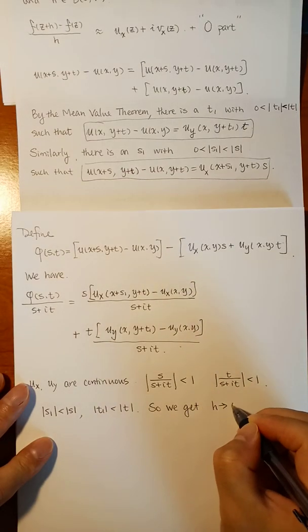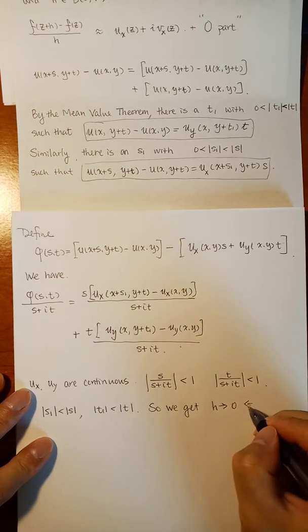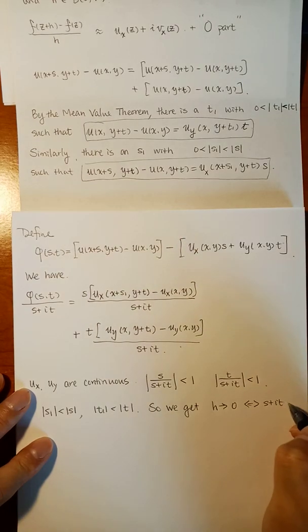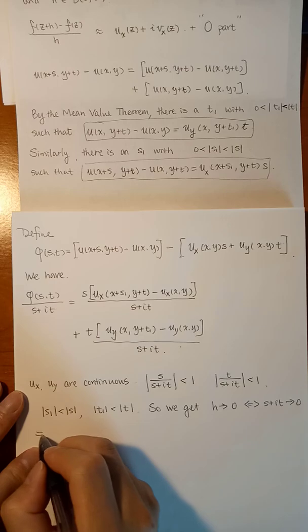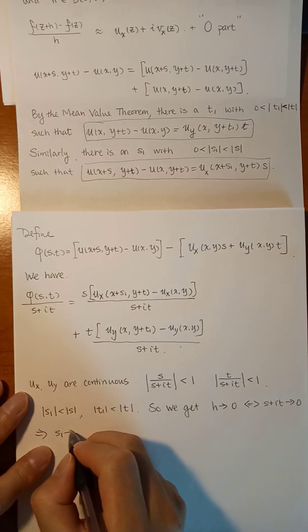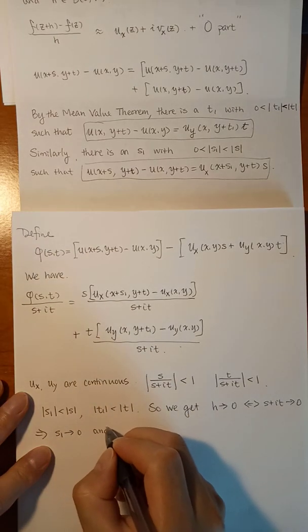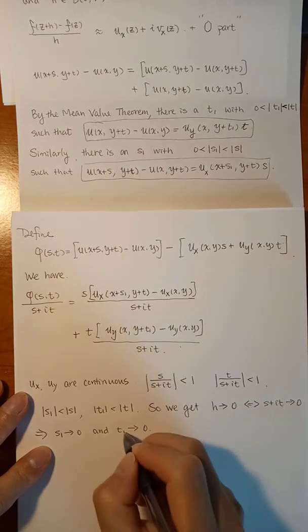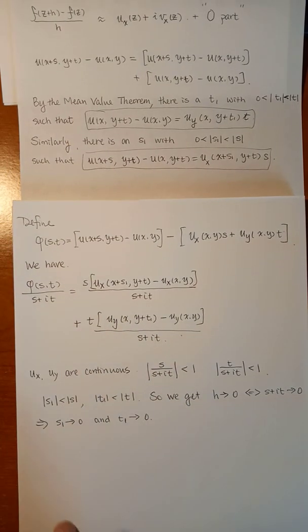When h approaches 0, in other words, s plus it approaches 0, this will imply s1 approaches 0 and t1 approaches 0. Right?